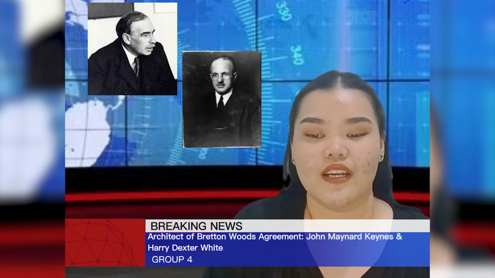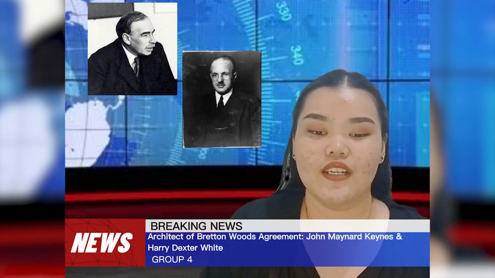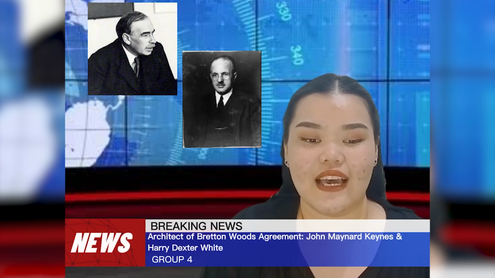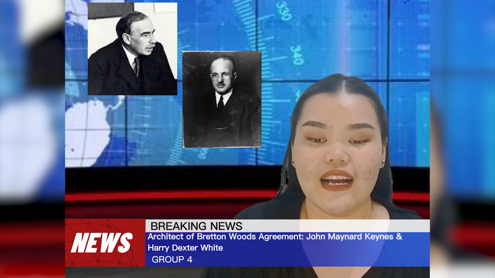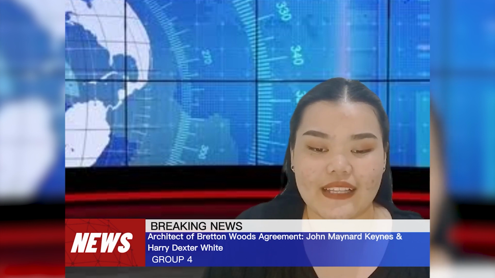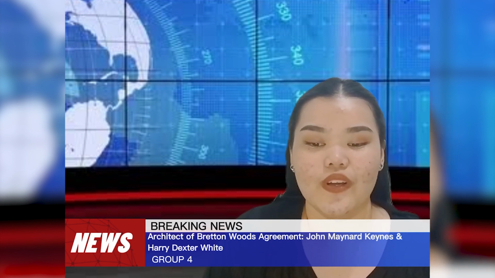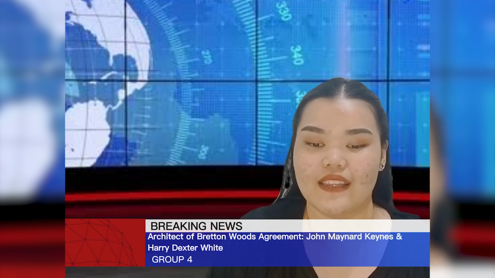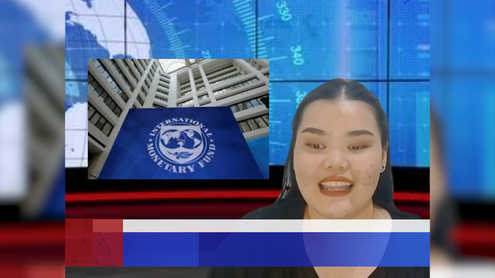The architects of the Bretton Woods Agreement, John Maynard Keynes and Harry Dexter White, envisioned an institution that would oversee the international monetary system, exchange rates, and international payments to enable countries and their citizens to buy goods and services from each other. They expected that this new global entity would ensure exchange rate stability and encourage its member countries to eliminate the exchange restrictions that hindered trade.